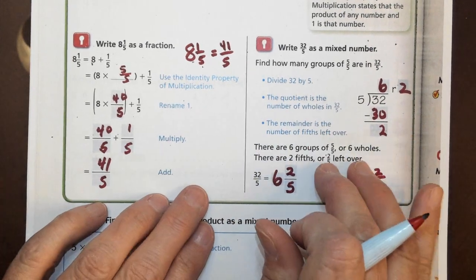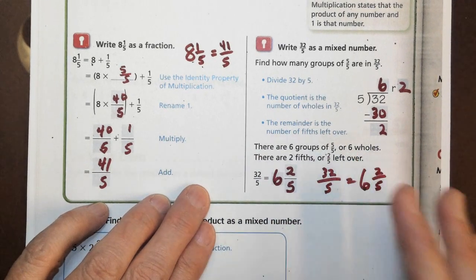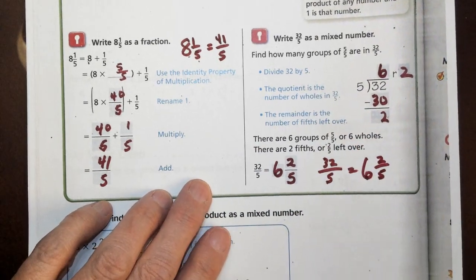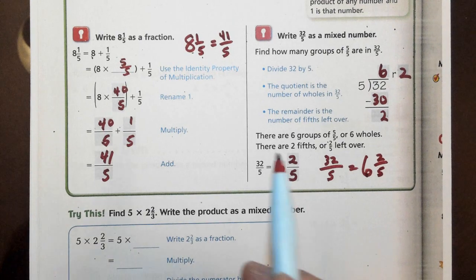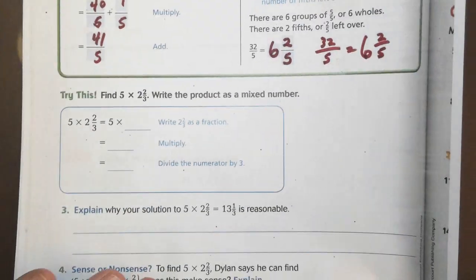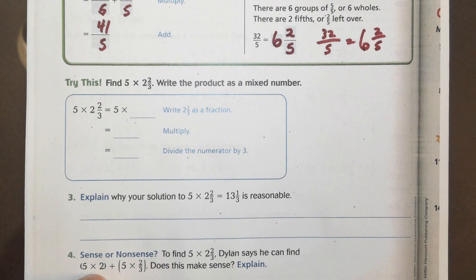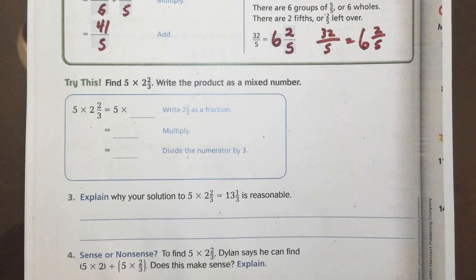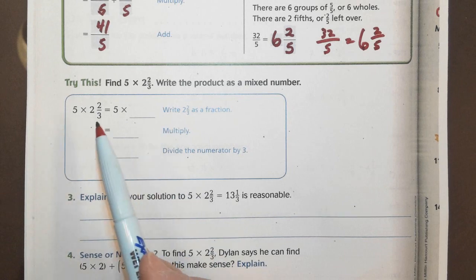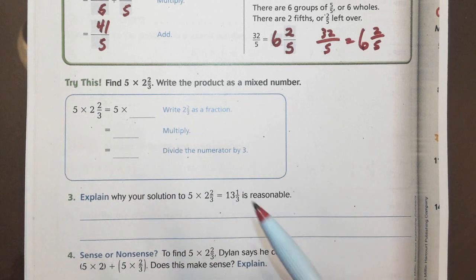Once again, this is something we're not going to spend a lot of time on in this chapter because it's something we spent a couple of chapters on earlier. You can always go back in your big book to review that part, moving mixed numbers to fractions and fractions back to mixed numbers, because we'll be using that a lot as we're doing these kinds of multiplication.